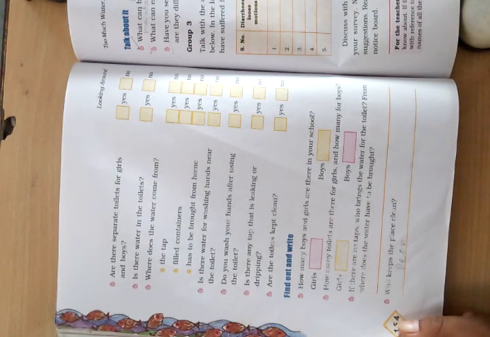You have to write it. Where does the water come from? The tap, filled containers, or it has to be brought from home. You have to write it there. Mention it, okay. Is there water for washing hands near the toilets? You have to write. Do you wash your hands after using the toilet? That also. Is there any tap that is leaking or dripping?